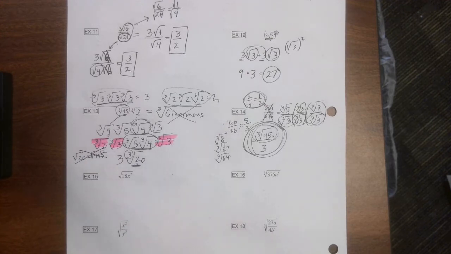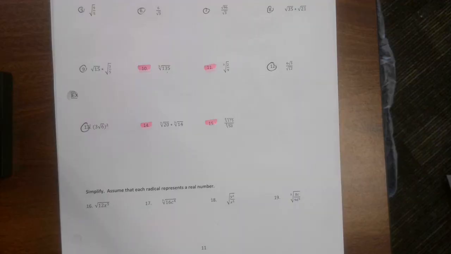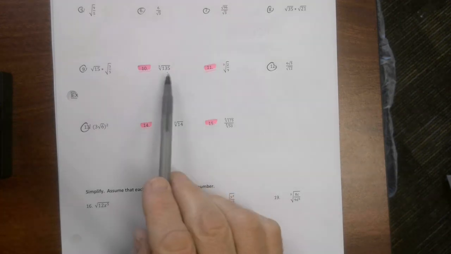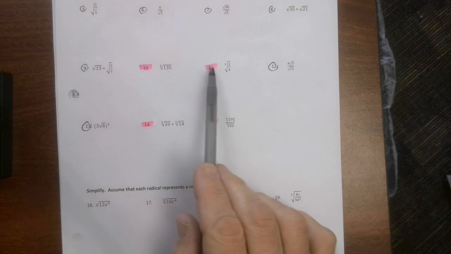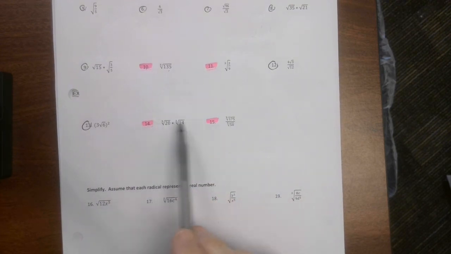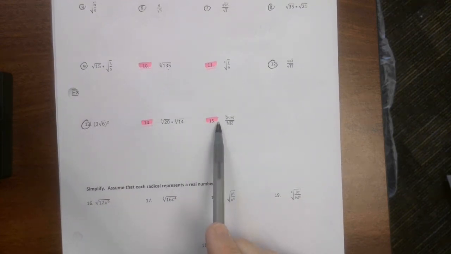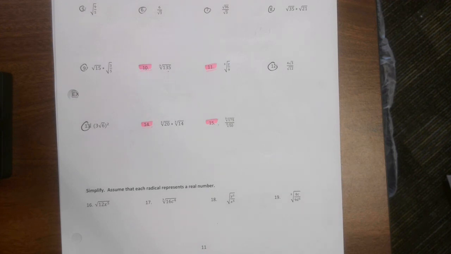So let me pause this a second. Okay, so the good news is that whole lesson, you are now prepared to tackle numbers 10, 11, 14, and 15. And that's it for your homework tonight. How do you like them apples? All right, have fun with that assignment.